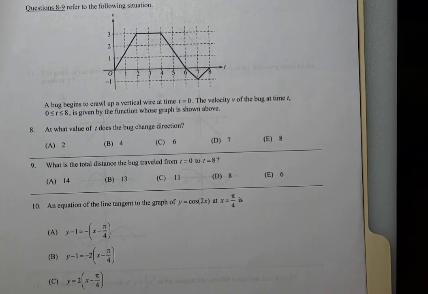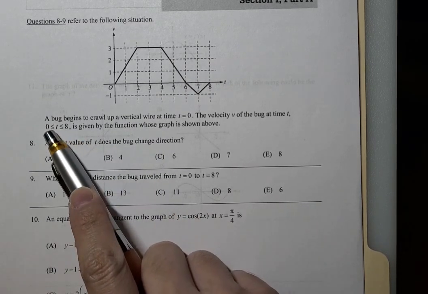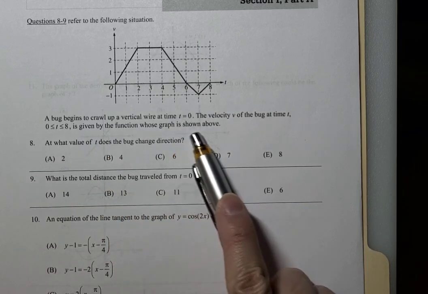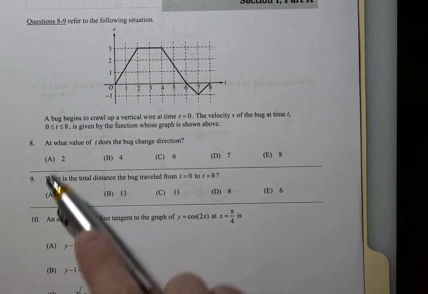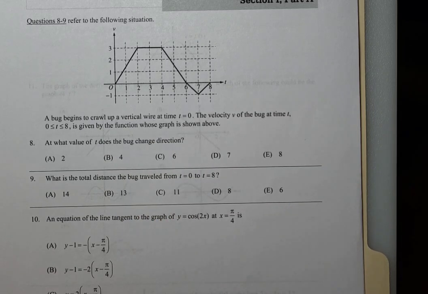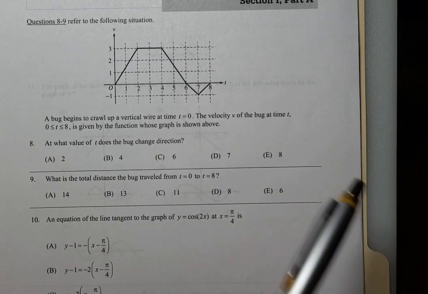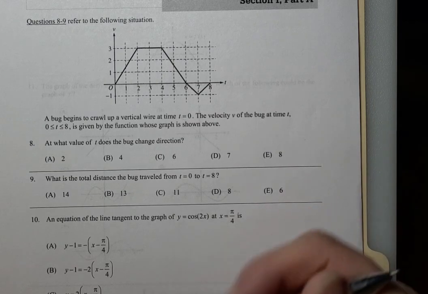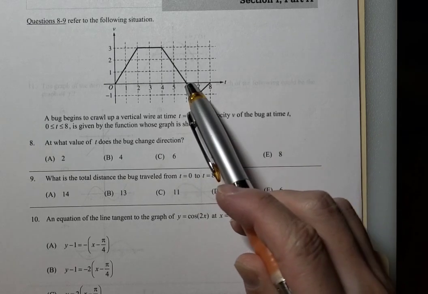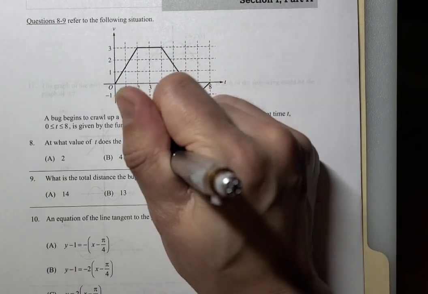A bug begins to crawl up a vertical wire at time t is 0. The velocity v of the bug at time t, between 0 and 8, is given by the function whose graph is shown above. So this is the velocity. At what time t does the bug change direction? When velocity changes sign, that's when it changes direction, meaning if its velocity is positive, it's traveling forward. If the velocity is negative, it's traveling backward. So the velocity changes sign at t is 6. So that's where the bug changed direction.